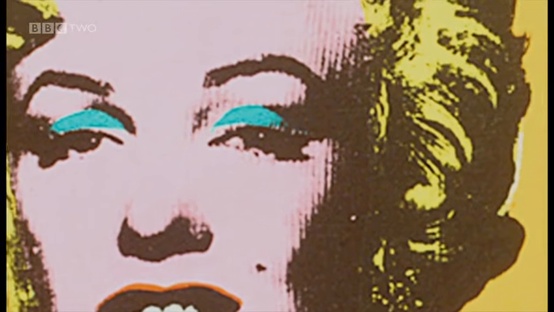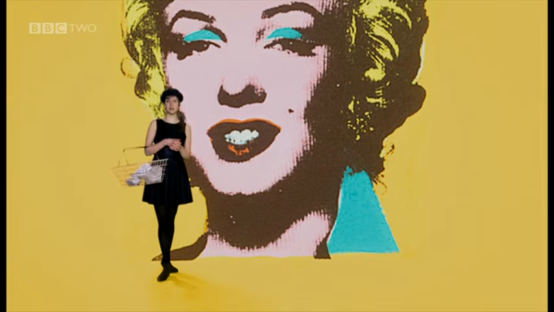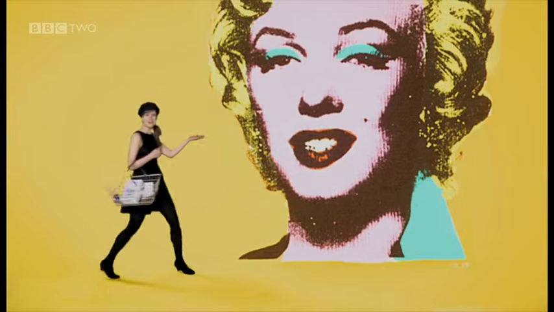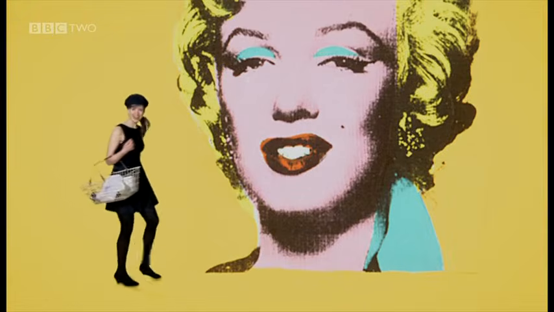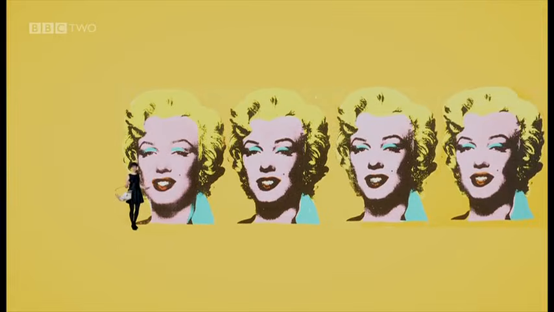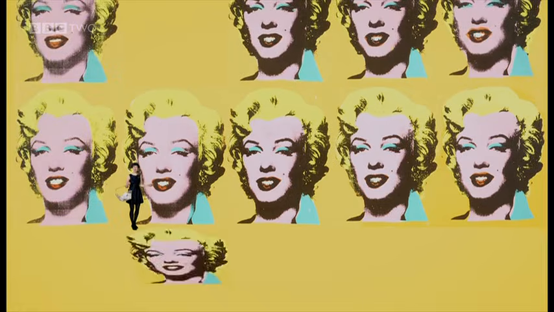So when Marilyn died, Andy Warhol decided immediately to make a portrait of her using this famous photograph. But he didn't just want to make one portrait of her. He made another, and another, and he made loads. It looks more like an advert, doesn't it? On a wall.